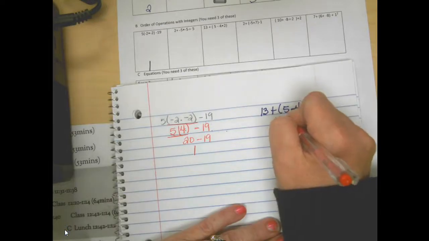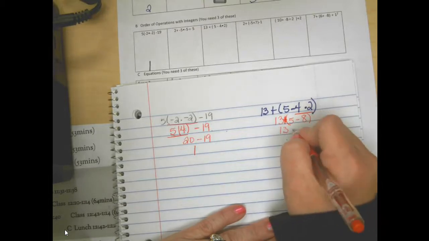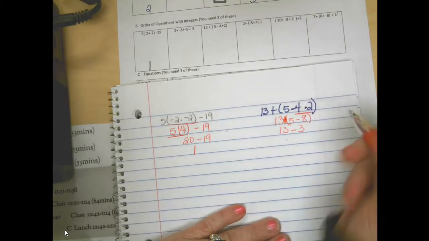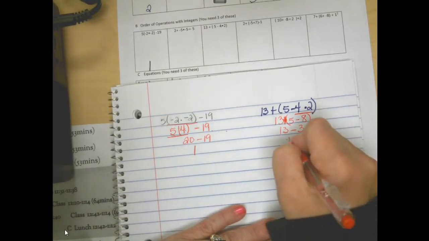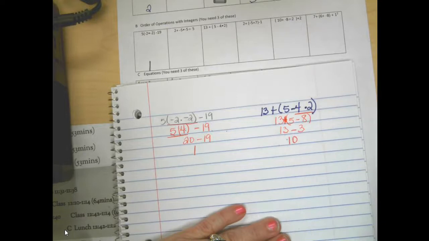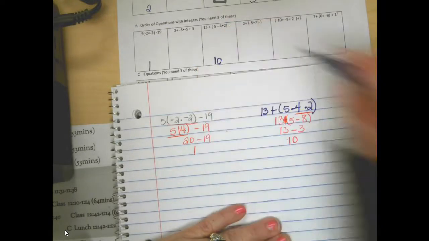I forgot my plus sign here. 5 minus 8 is negative 3. 13 minus 3 is 10. So my answer for this one is 10.